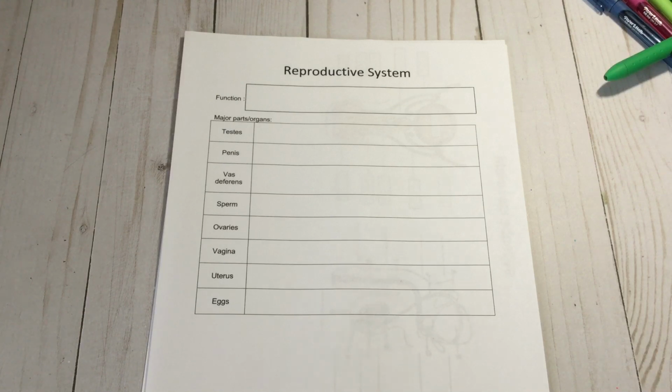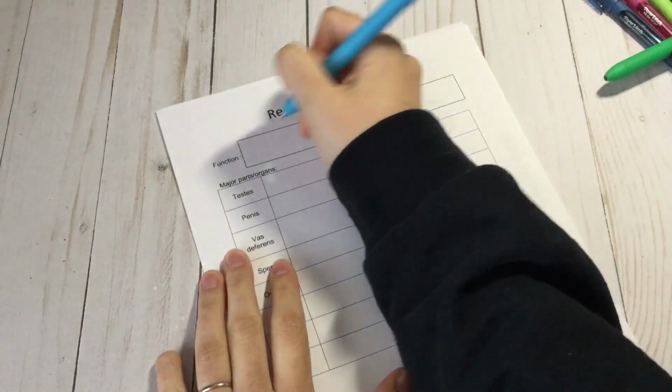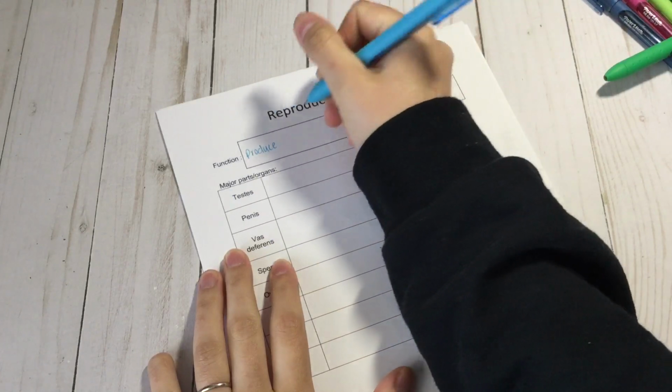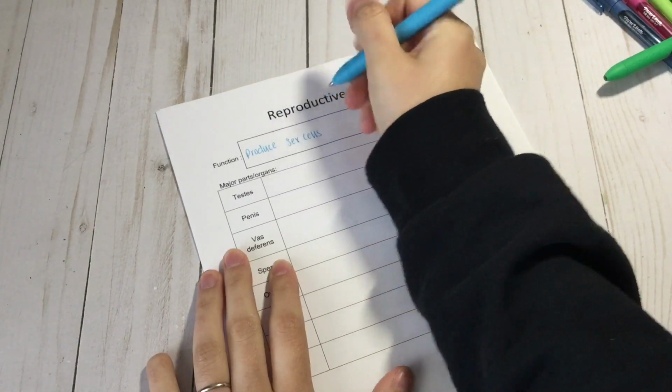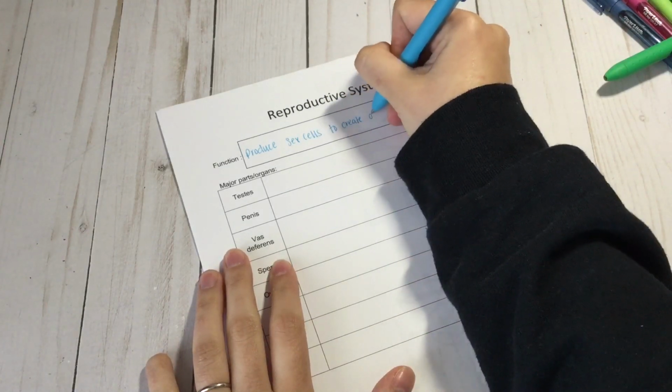We will be talking about the male and female reproductive system, and so this may be kind of a long video, but we got to talk about it. So the function of the reproductive system is to produce sex cells to create offspring.